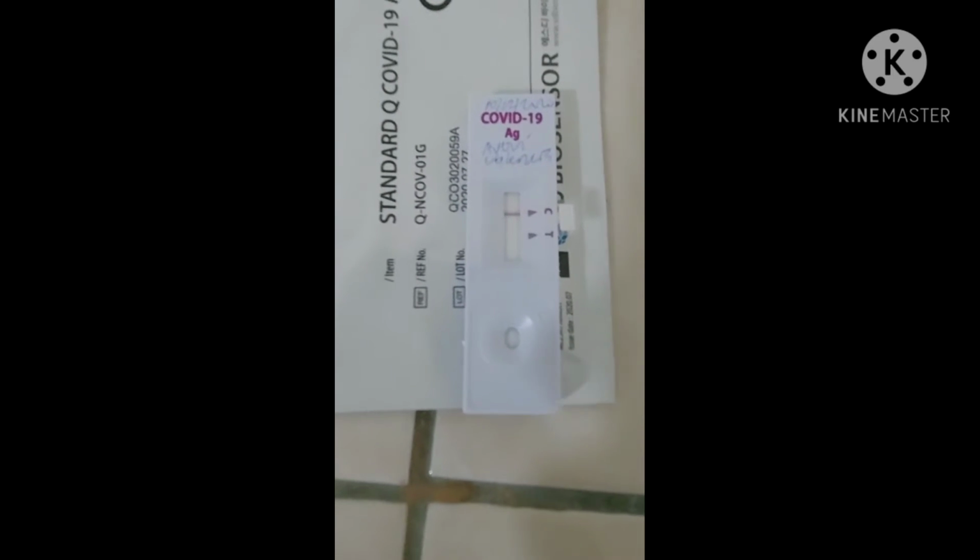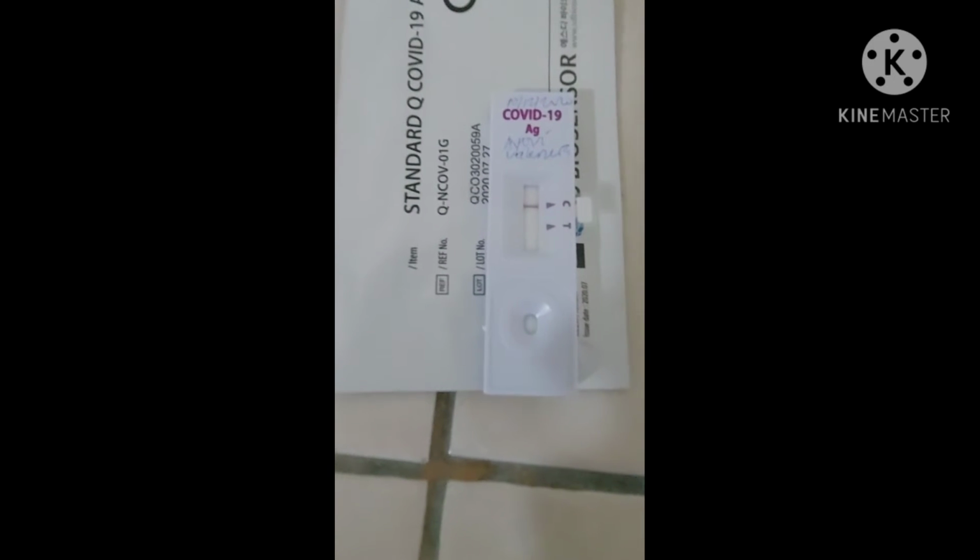Okay guys, now let's talk about the interpretation of this result for the antigen testing. Well, here is the test we did a while ago in this video. If you can see clearly, the date is written, the name of the patient is written. It's very important so that you don't mix up the test kits.